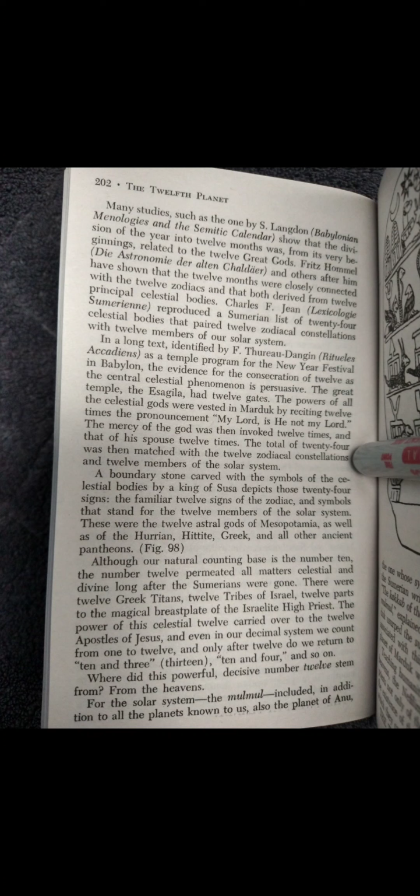The Great Temple, the Esagila, had 12 gates. The powers of all the celestial gods were vested in Marduk by reciting 12 times the pronouncement, "My Lord, is he not my Lord?" The mercy of the god was then invoked 12 times, and that of his spouse 12 times. The total of 24 was then matched with the 12 zodiacal constellations and 12 members of the solar system.